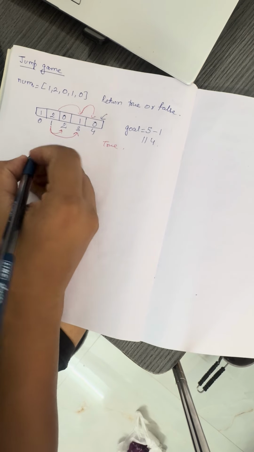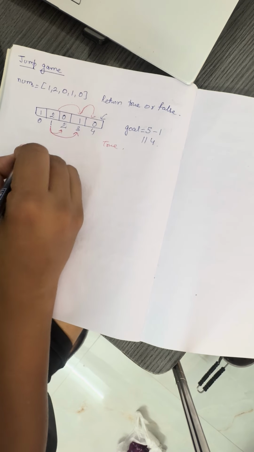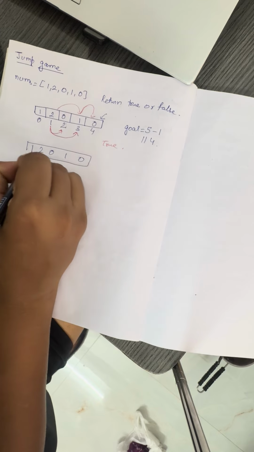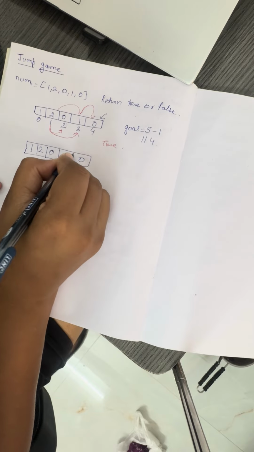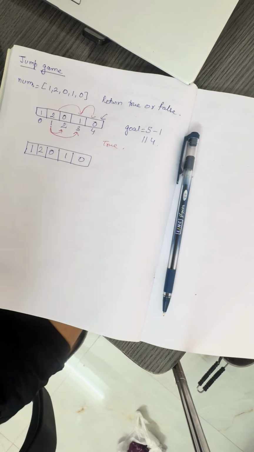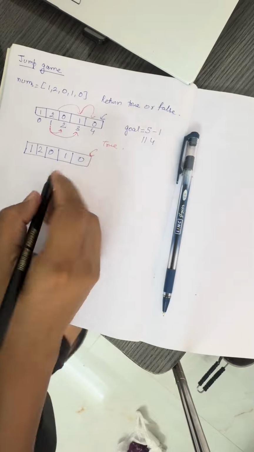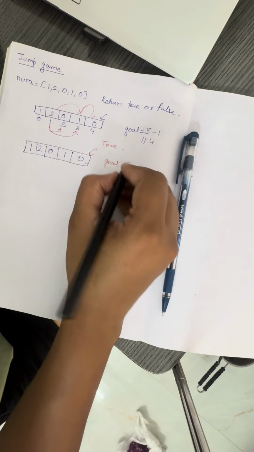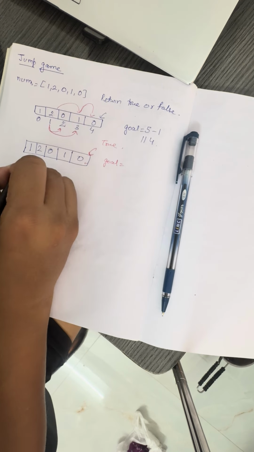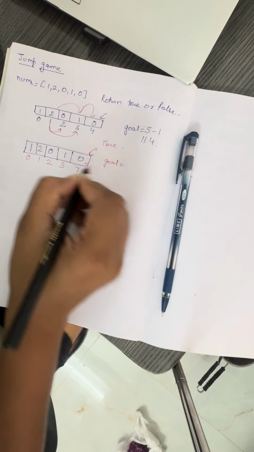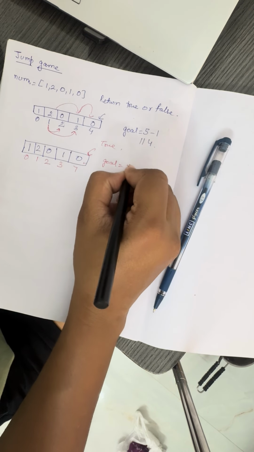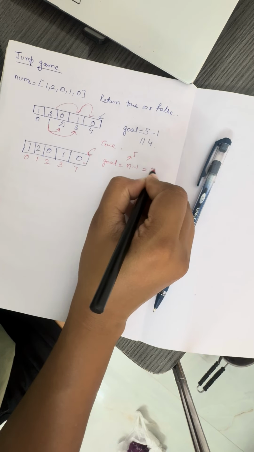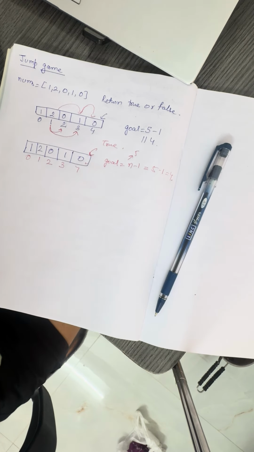We are going to start from the last index itself. So let's take the array 1 2 0 1 0. We are going to start from the last index. Let us assume that this is our goal to reach. If we mark the indexes from 0, that is 0, 1, 2, 3 and 4, our goal is to reach the fourth index. In this case the length is 5, so 5 minus 1 is equal to 4. We need to reach the fourth index.